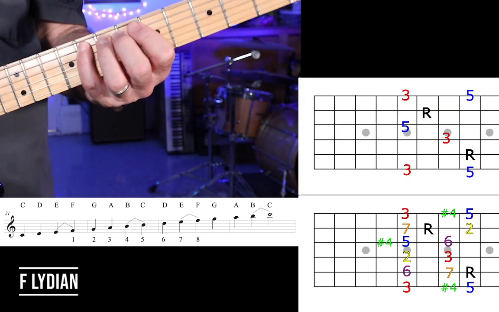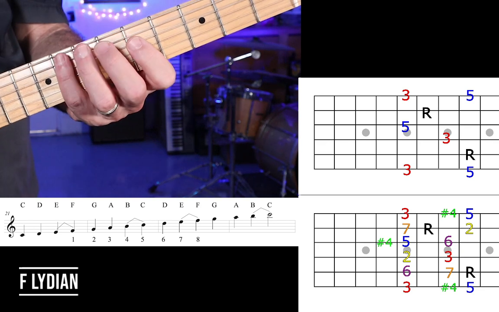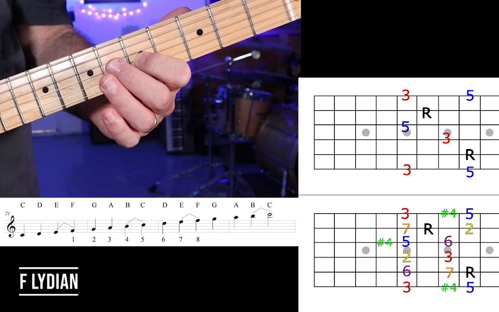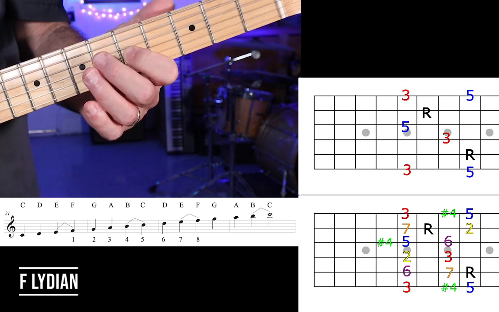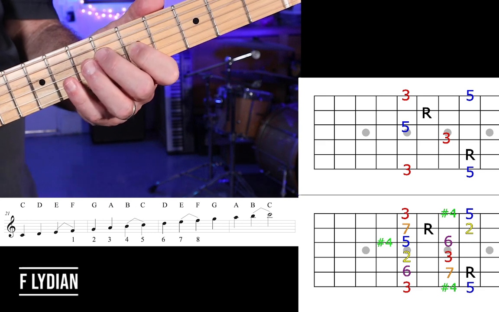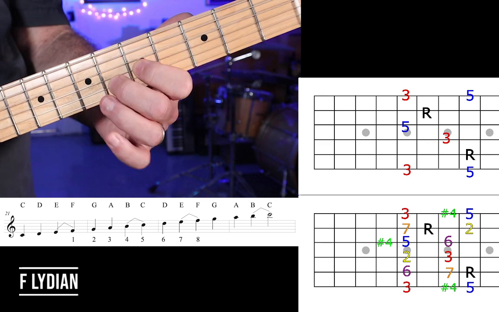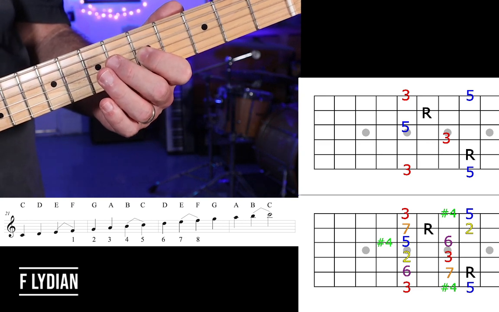I went through those kind of quick, you've got them on the page. But the thing with this scale, even if I go, it sounds like the Simpsons theme song a little bit, right? That's a very Lydian sound. Some of the notes give it a different sound later on, but that's the thing we're going for with this one. Like a major scale, but a little different.